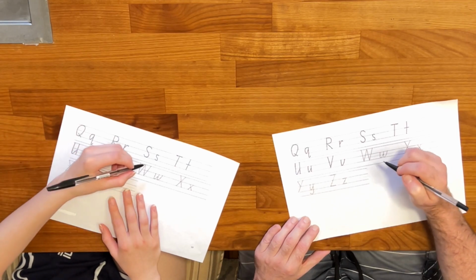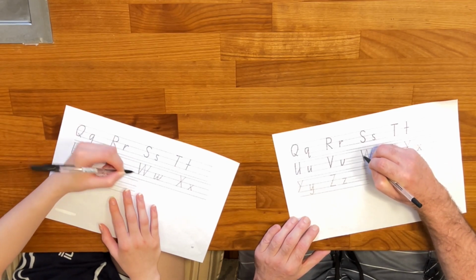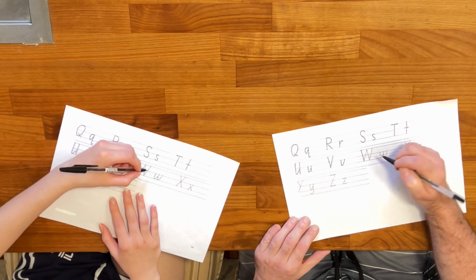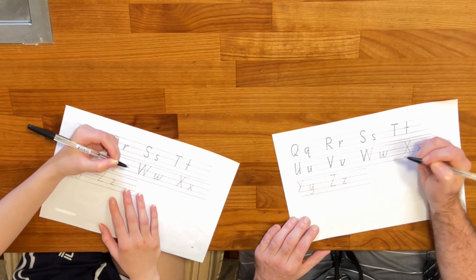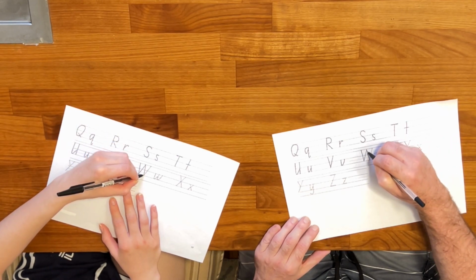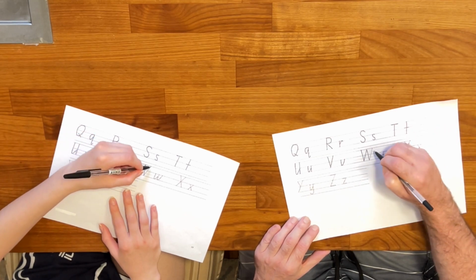Capital W, from the top down. Lift your pen, do the diagonal to meet that line. Lift your pen, top diagonal, down to the bottom, lift your pen, meet the line.